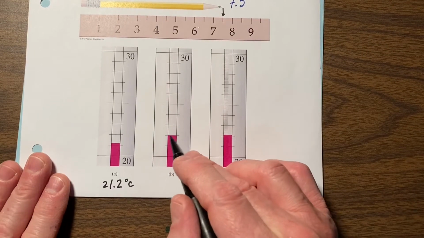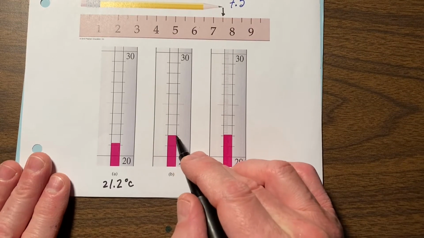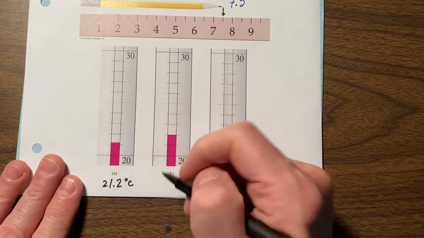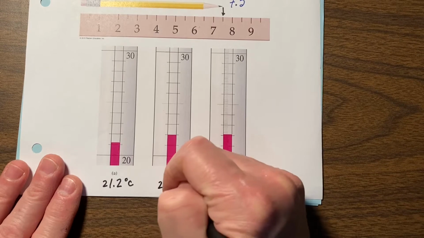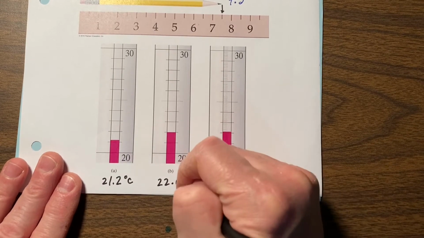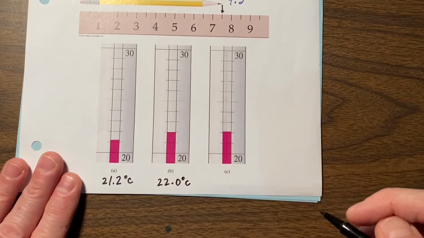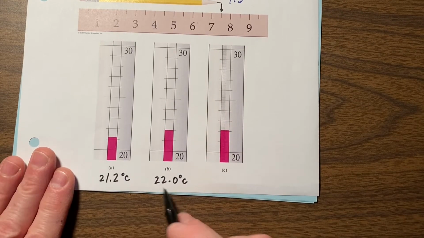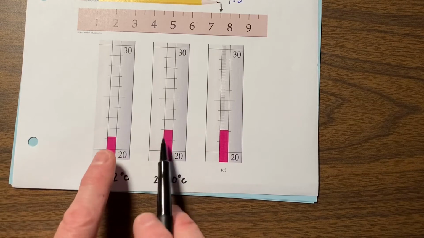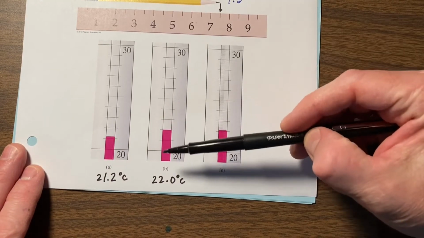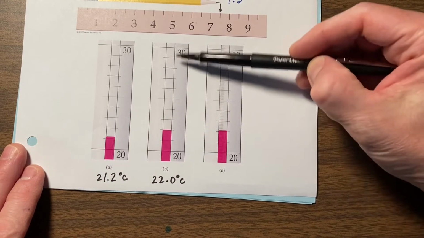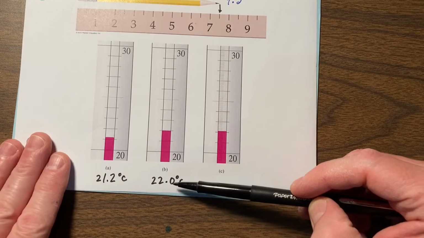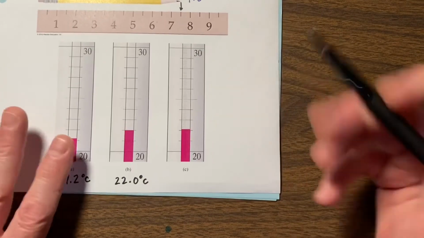If the mercury or the alcohol inside the thermometer is right on a line, I still have to indicate that it's on a line by putting a 0 in. So this temperature would be 22.0 degrees Celsius, and that's it. You have to put the 0 there. That has 3 sig figs, that has 3 sig figs. So a thermometer marked like this with 1 degree increments has to have 1/10 of a degree as the last uncertain decimal place.